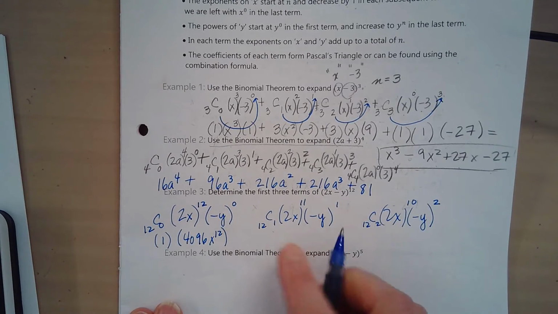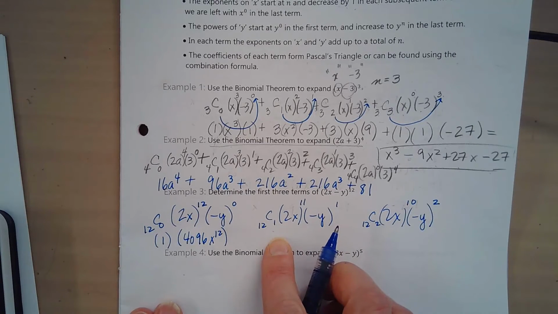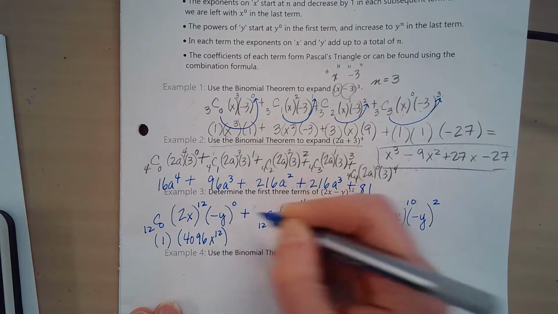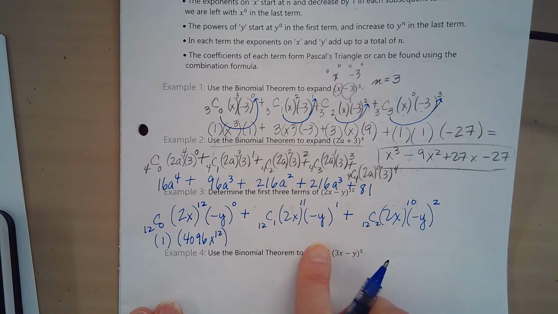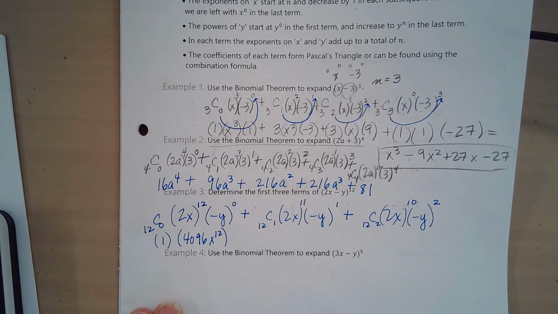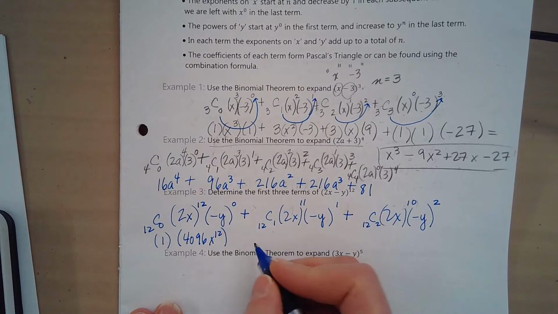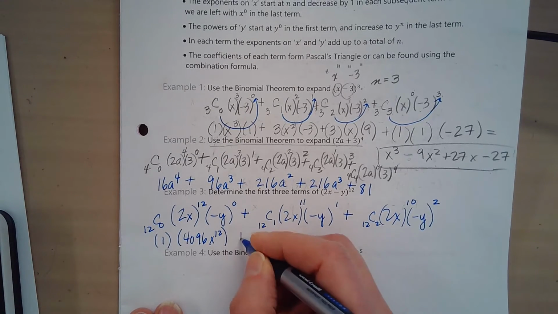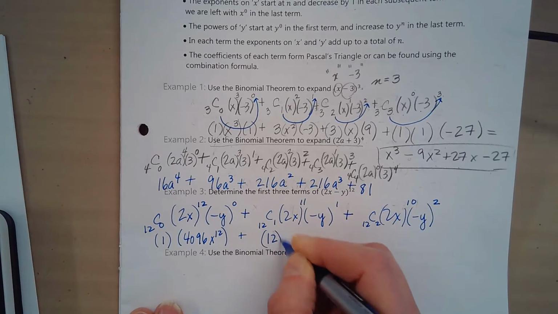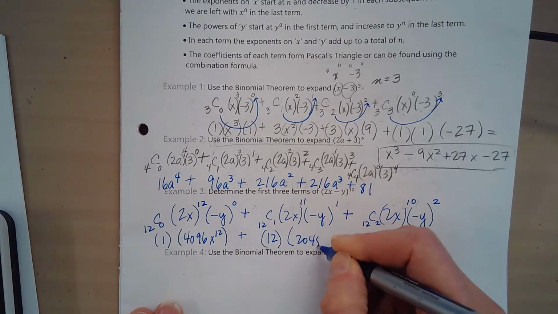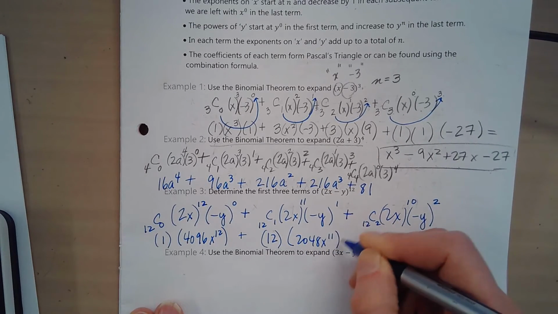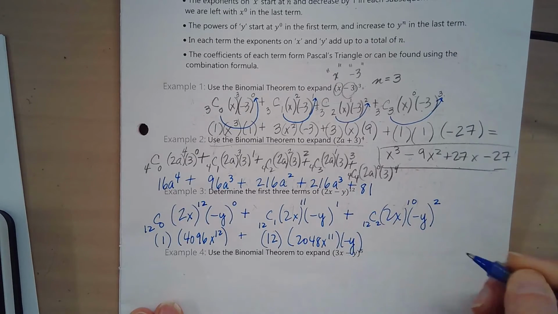Agreed? My second term is, unless I start with positives just so I know what my terms are. Or I guess it's just saying the first 3 terms. I don't necessarily need to have my plus minuses. 12C1 is going to be 12, correct? And then I have 2 to the power 11, which is 2048, x11. And this is going to be a negative y, right?